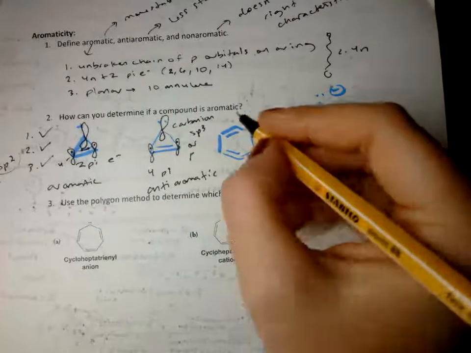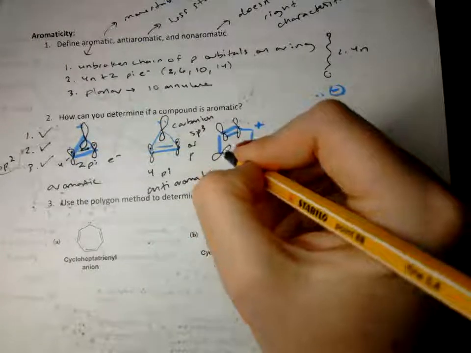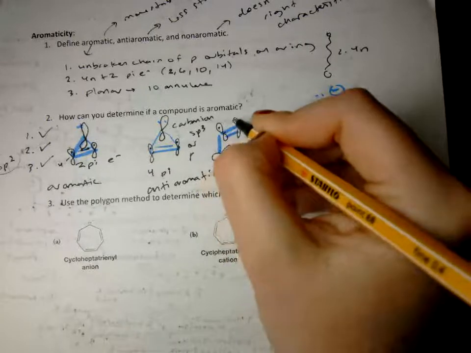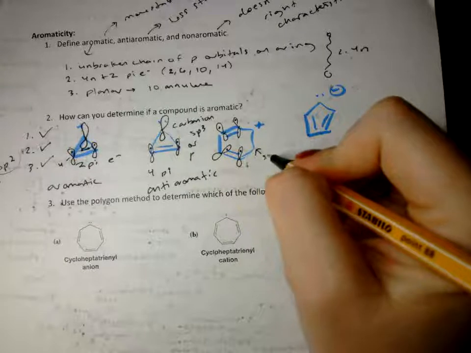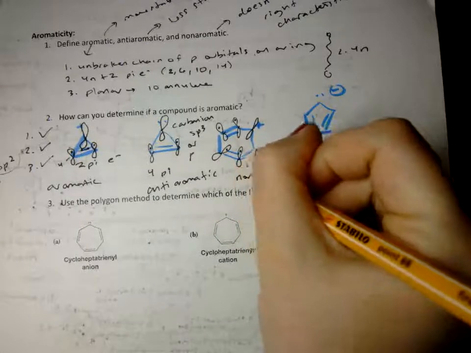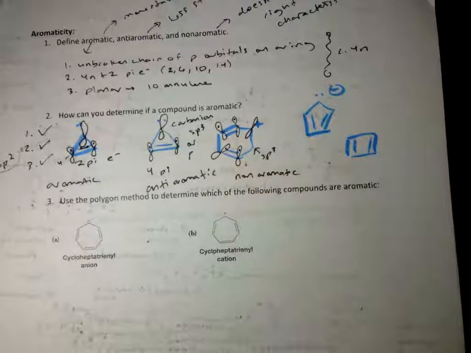Okay, and then here, the next question is, do we have an unbroken chain of electrons? Well, always on a double bond, you know there's a p orbital that's making up this double bond, here and here. But this is sp3 hybridized, this carbocation, this too. So this is non-aromatic because it doesn't meet the first criteria. It doesn't have an unbroken chain of p orbitals.